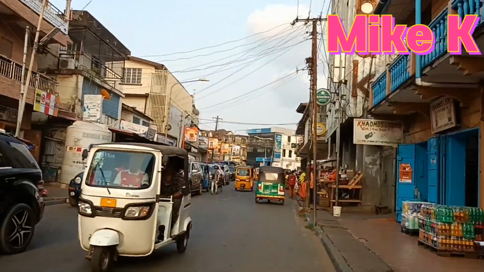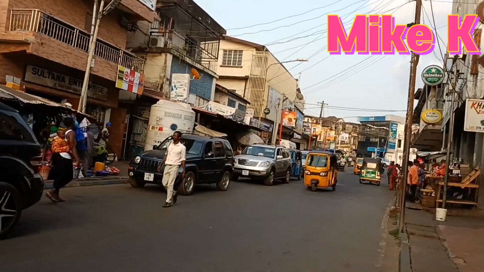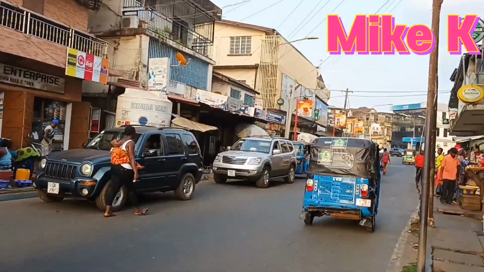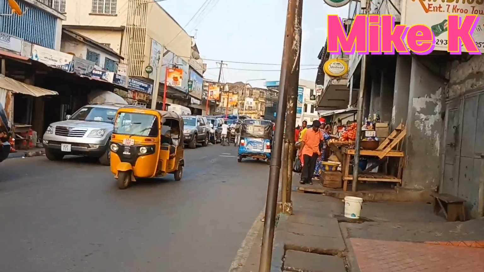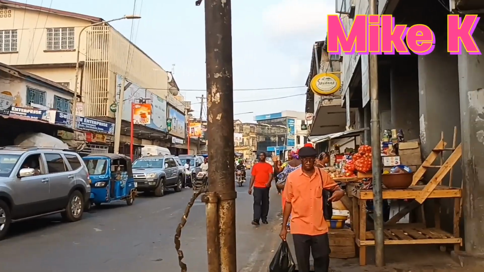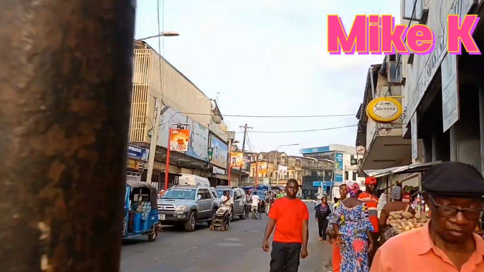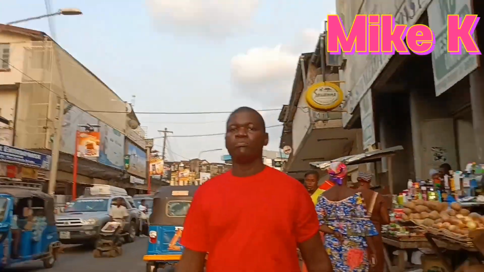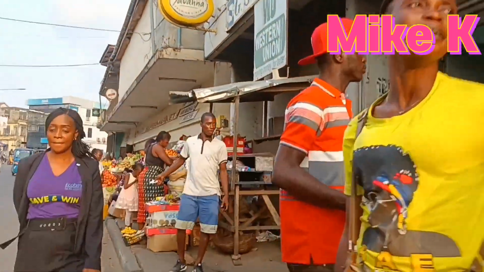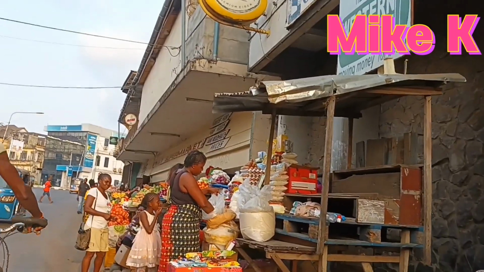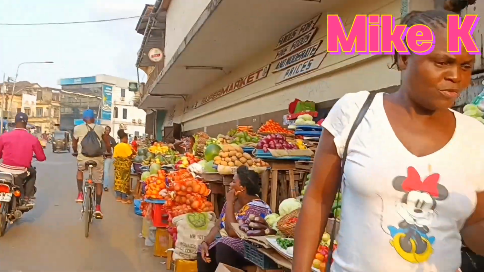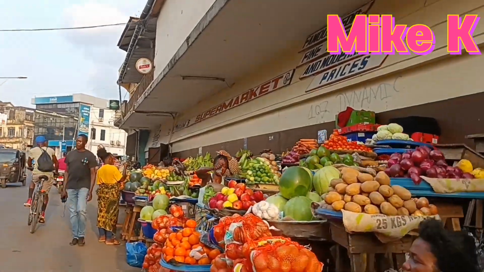We all know that the Maroons, you can locate them in Jamaica, but we have also Maroons here in Freetown, and I will be giving you a brief history about the Maroons.